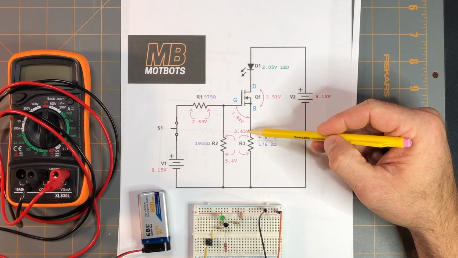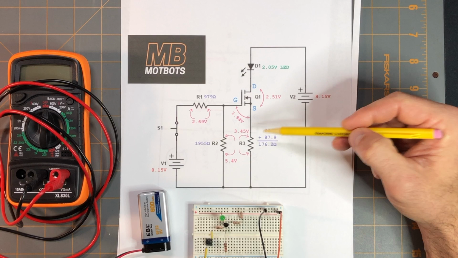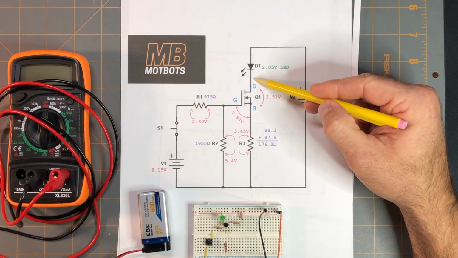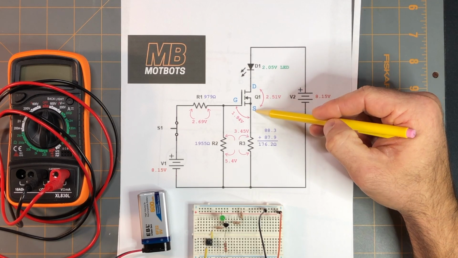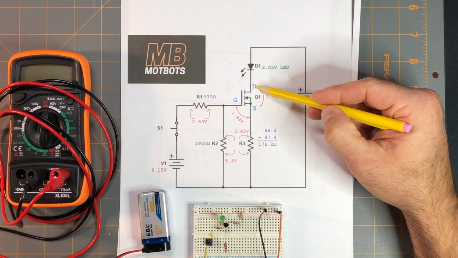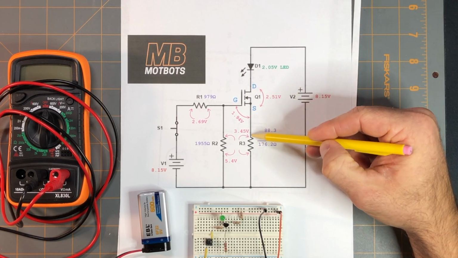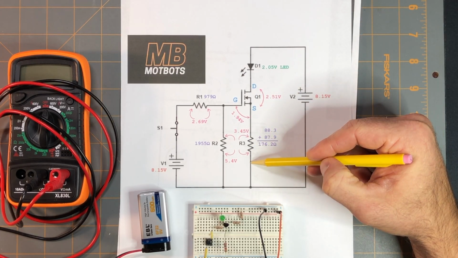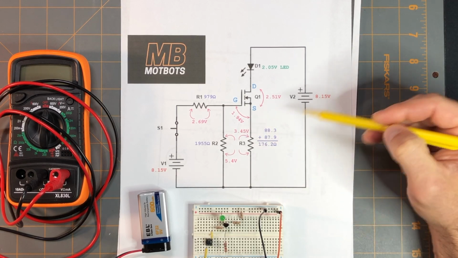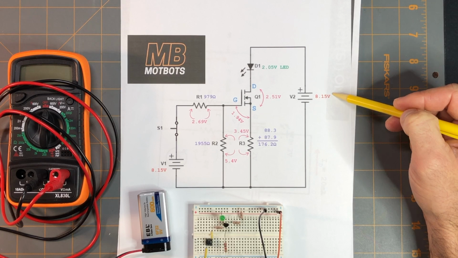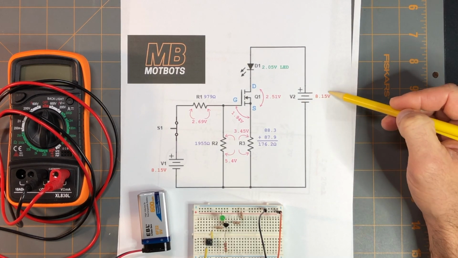So again, Kirchhoff's voltage law says that the sum of the voltage drops, in this case across the diode, across the LED, and across the drain and source of the MOSFET, and across resistor R3, those voltage drops, the sum of them should equal my source voltage, which is 8.15 volts.